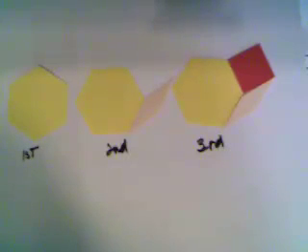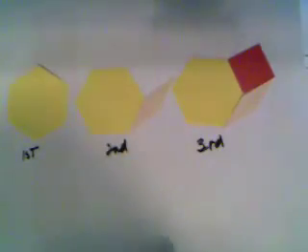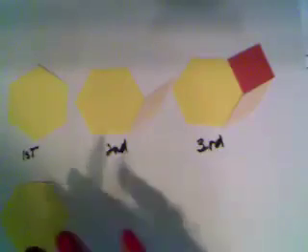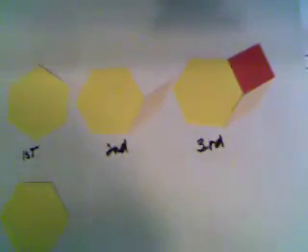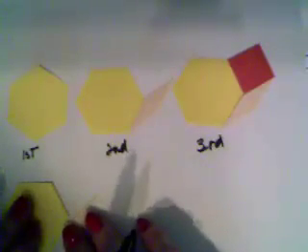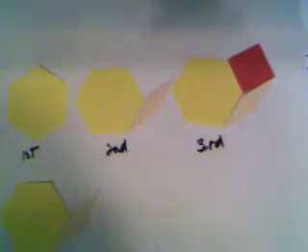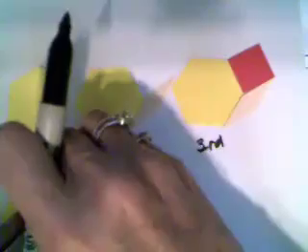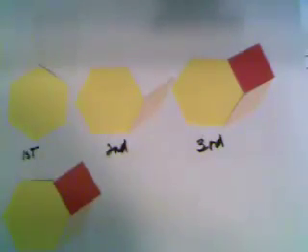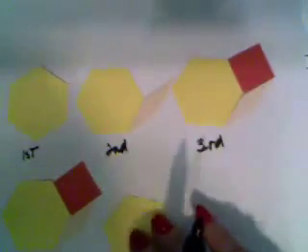All right, our fourth shape will be our hexagon, our rhombus, square, and a hexagon.